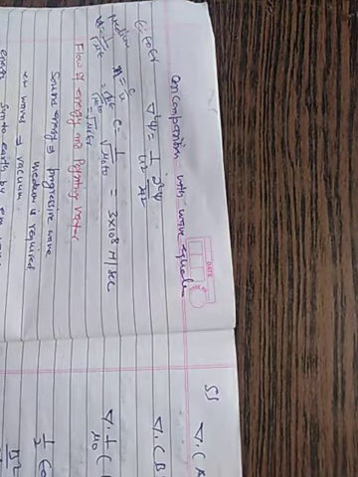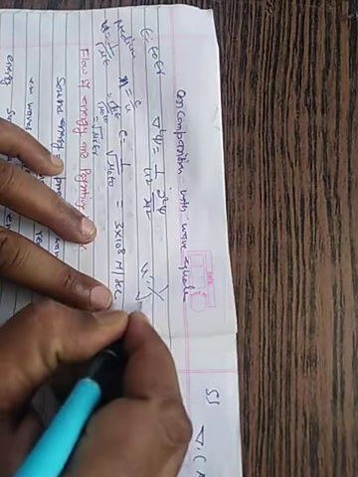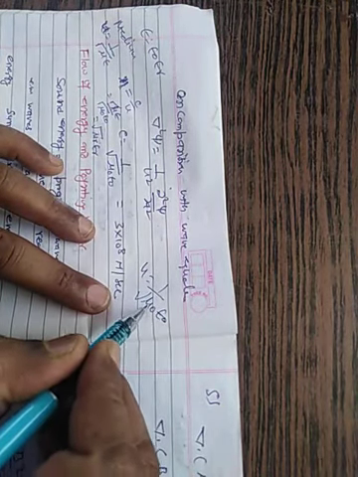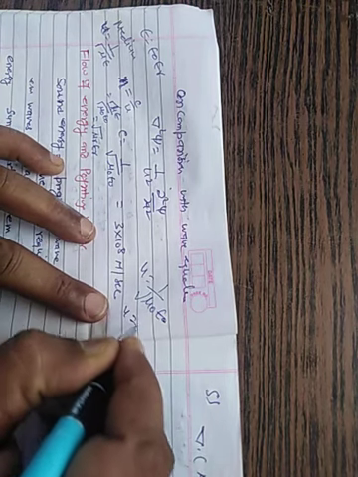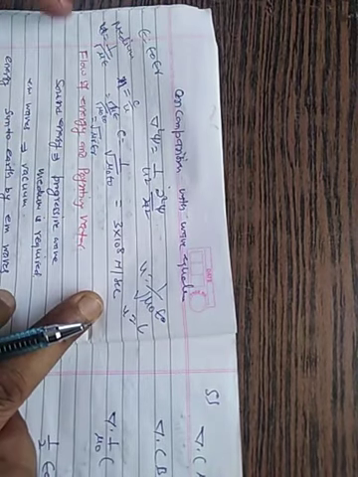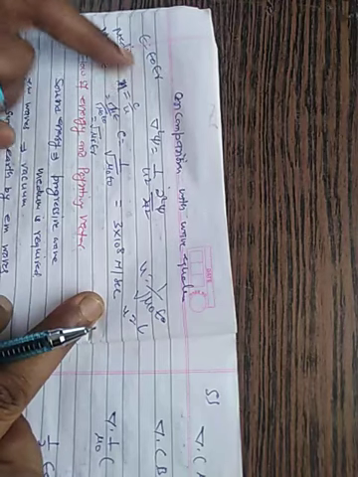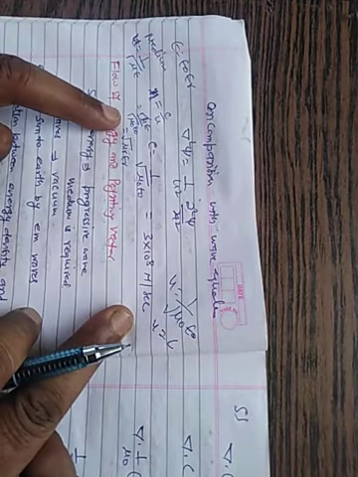If we compare, then u comes out to be 1 upon under root mu naught epsilon naught, and if we substitute the values of mu naught and epsilon naught for vacuum, then u comes out to be c, that is 3 into 10 to the power 8 meter per second. For a medium, u is equal to 1 upon under root mu epsilon, where epsilon is epsilon naught epsilon r and mu is mu naught mu r.